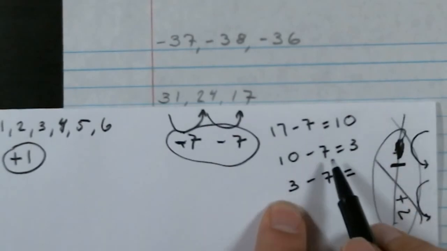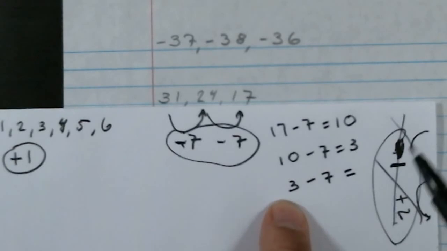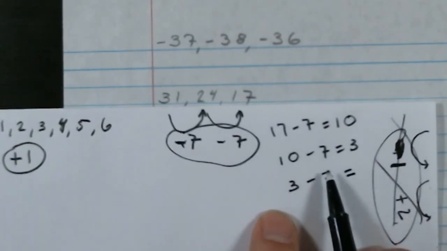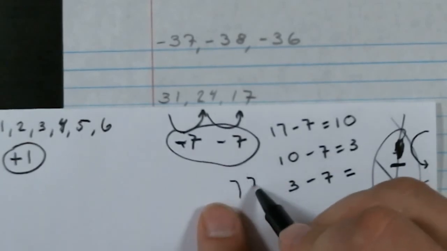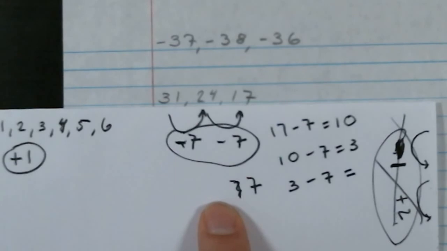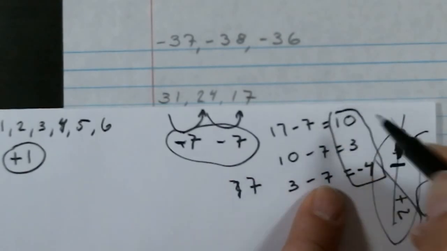I always do my 7s with a little cross in them because sometimes my 7s look like different numbers. I don't know if you ever saw that before, but some people do their 7s like that, and I do the 7s like that. So hopefully that doesn't frighten you. So this is going to be negative 4. So here are your problems.